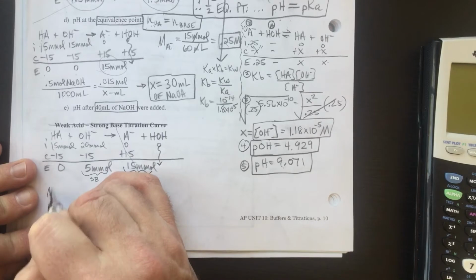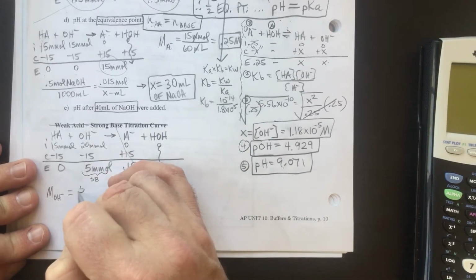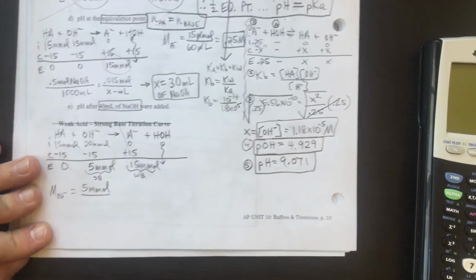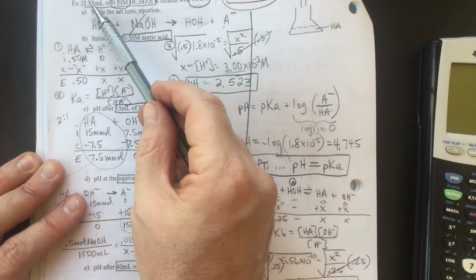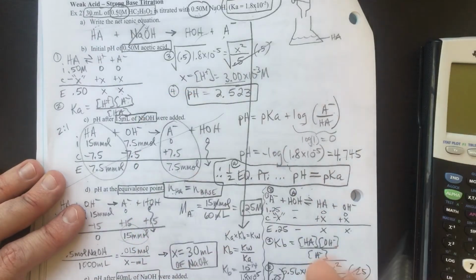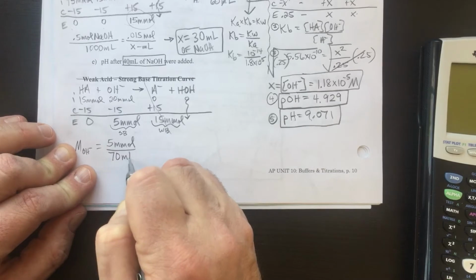So I need to know the molarity of my hydroxide at this stage. Well, I know I've got 5 millimoles. We took 40 mils of base, added it to 30 mils of acid, so I know the total volume is 70 mils. So I've got 5 millimoles in 70 milliliters.